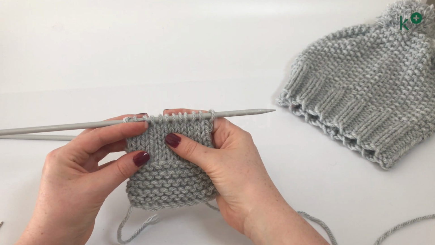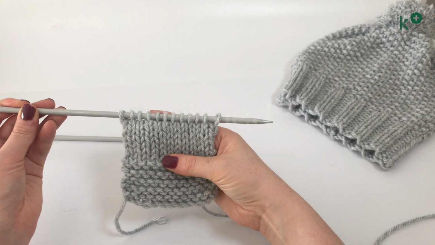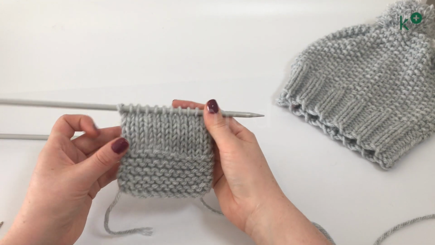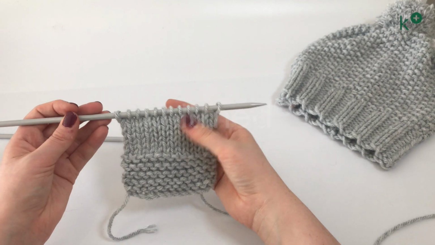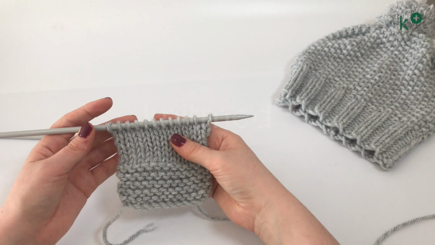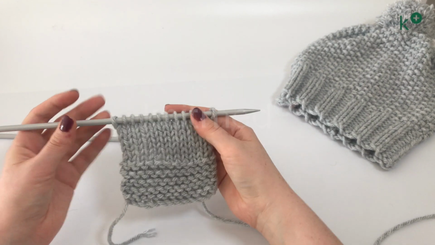It means you're knitting too tightly and you need to knit a bit looser, or you need to use a larger needle size. And the opposite as well. If you are supposed to have 10 stitches and you have only 6, then your knitting's too loose and you need to use smaller needles or knit a bit tighter.